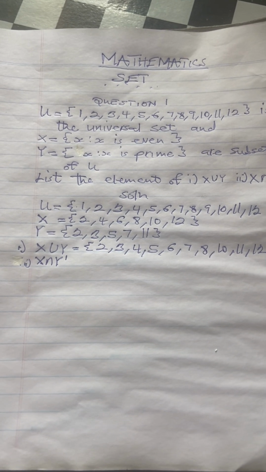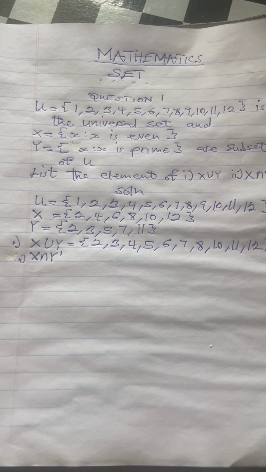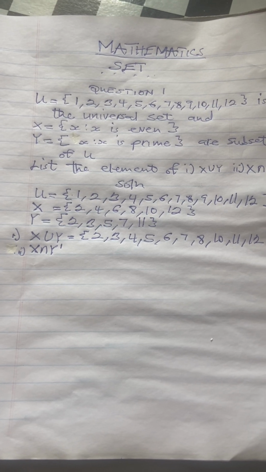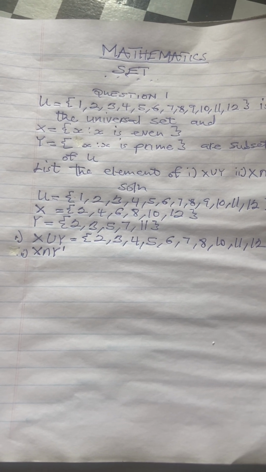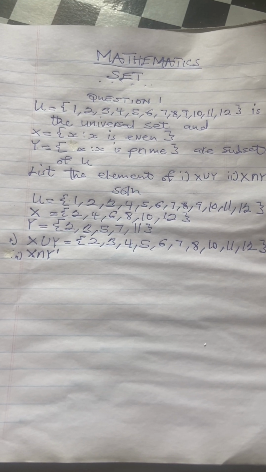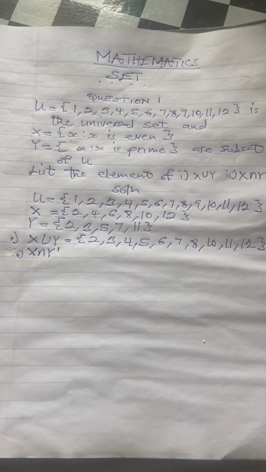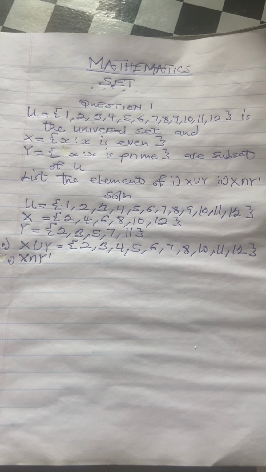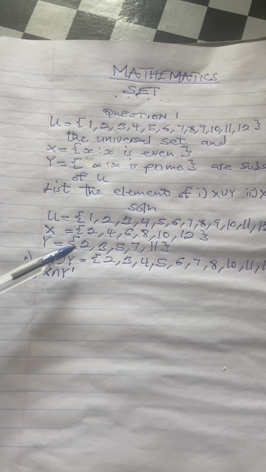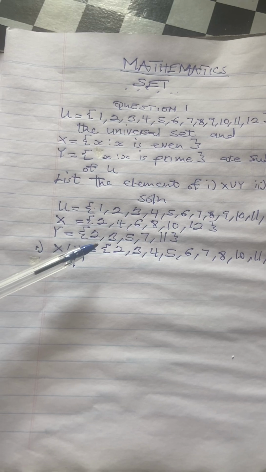Okay, so (ii) says find X intersection Y complement. For you to find X intersection Y complement, you're supposed to find Y complement, right? What are Y complements? They are the numbers in the universal set that are not in Y. So what are those numbers? We don't have 1 in Y. We don't have 4 in Y.